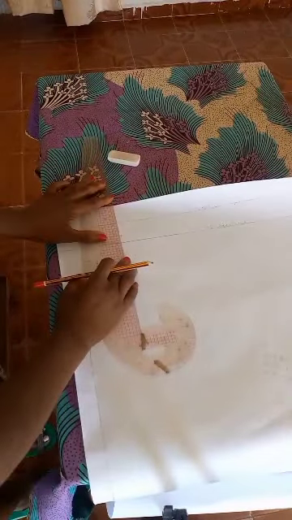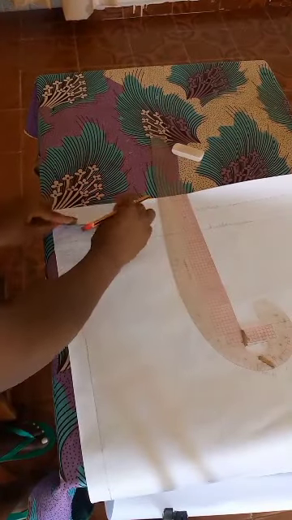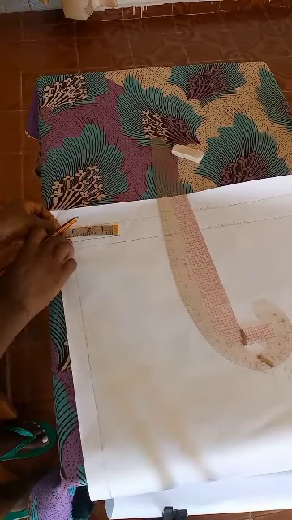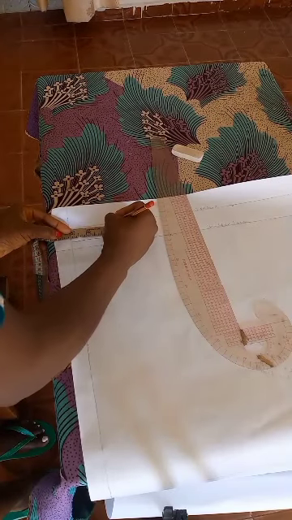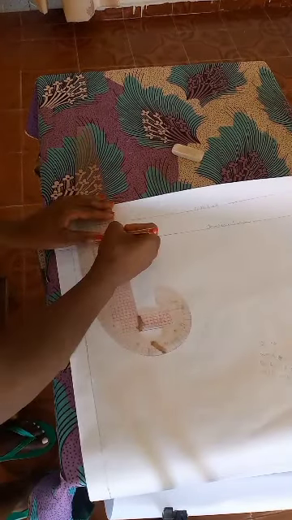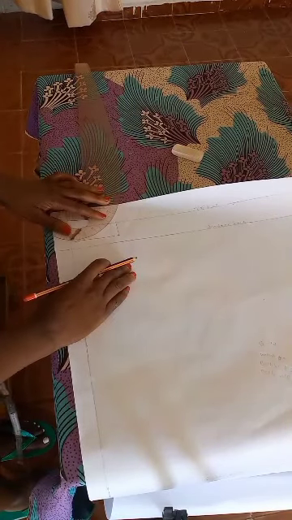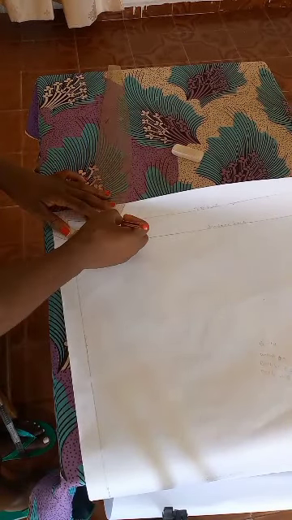I'll draw a line like this. From here, I'll make sure it's accurate. From my 1/2 inch to the 3 here, I'll make sure the line is accurate, then I'll connect it. Then I'll carve out the back neck shape like so.